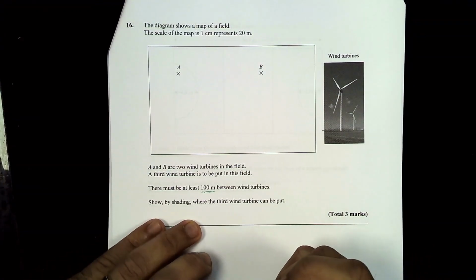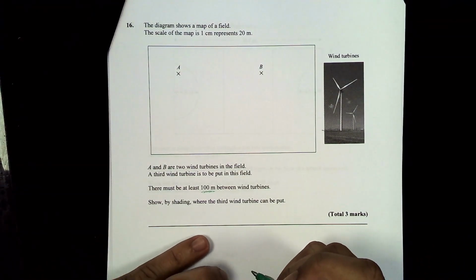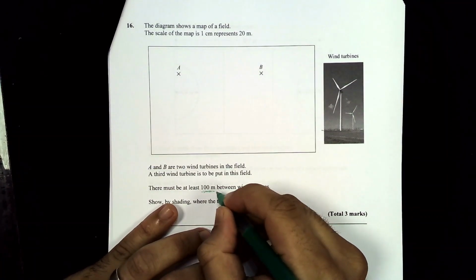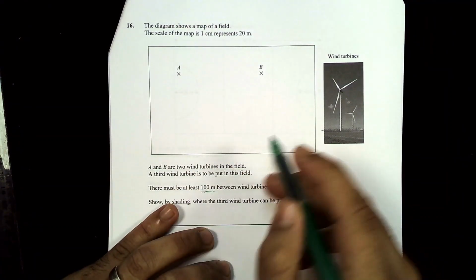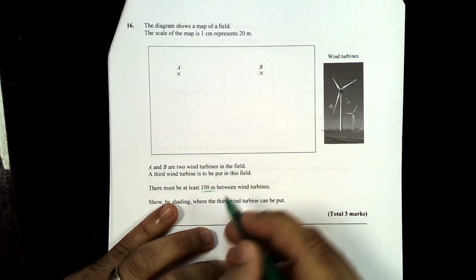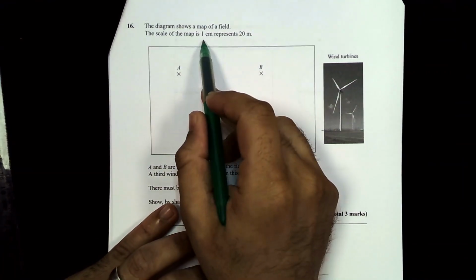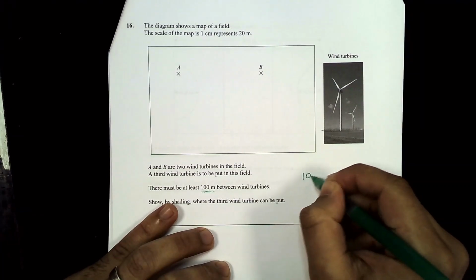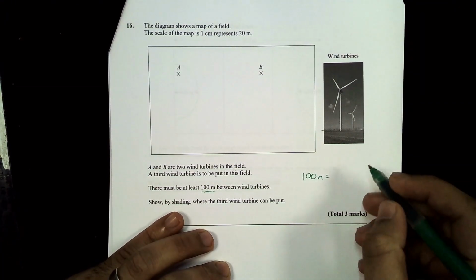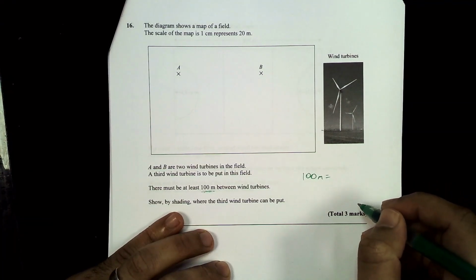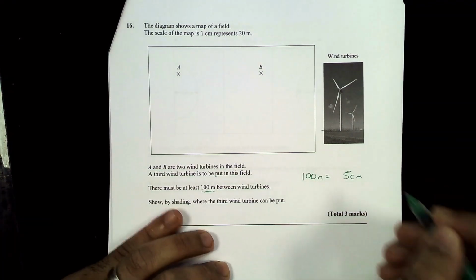Basically, if I've got to leave 100 meters between turbines, then what I've got to do is, on the map, draw arcs or lines to represent where that 100 meters is. Now, if it tells you 1 centimeter is 20 meters, what would 100 meters be represented by? Well, 100 divided by 20 is 5, so 5 centimeters.